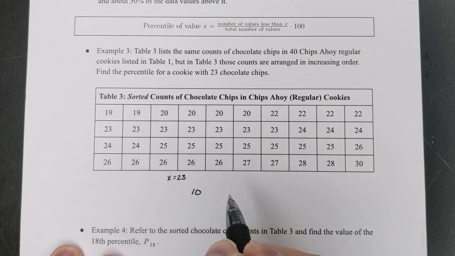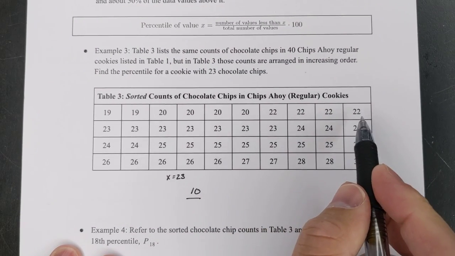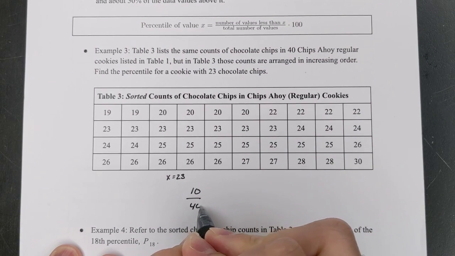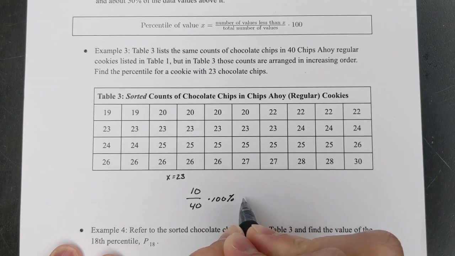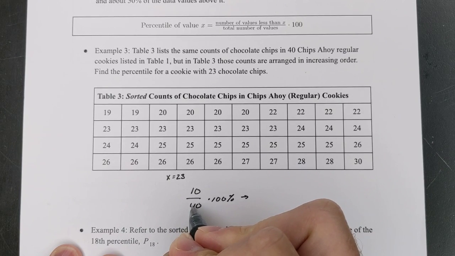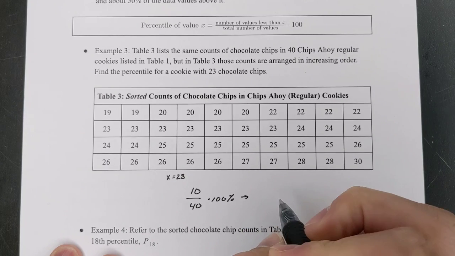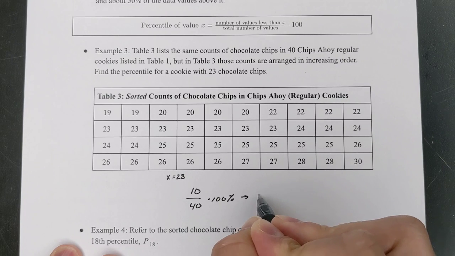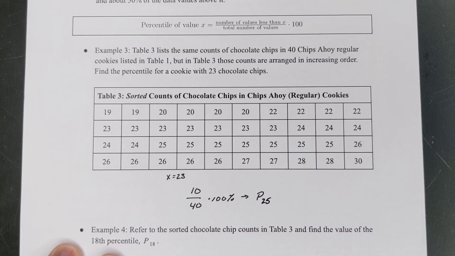So we're gonna have 10 on top. On the bottom, the total number of values. So there's 10 values in a row, there's 4 rows. So there are 40 values, and then times 100 to make it a percent. So the percentile for this, 10 divided by 40, that's 1/4, so 0.25 times 100. So this is the 25th percentile. So this would be P25, the 25th percentile.